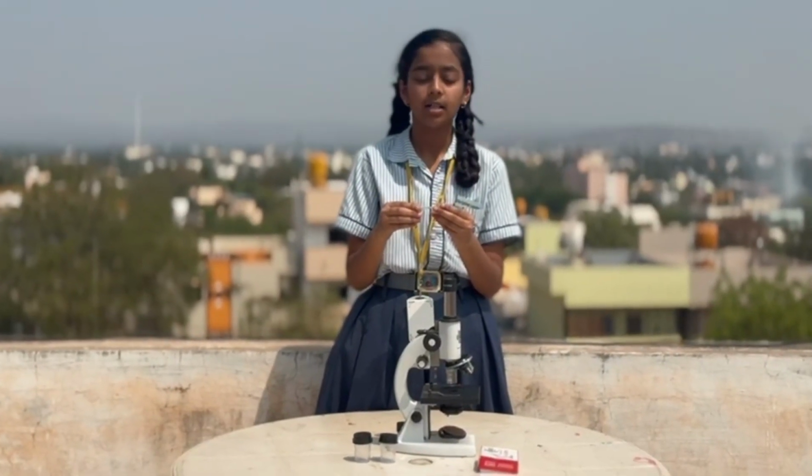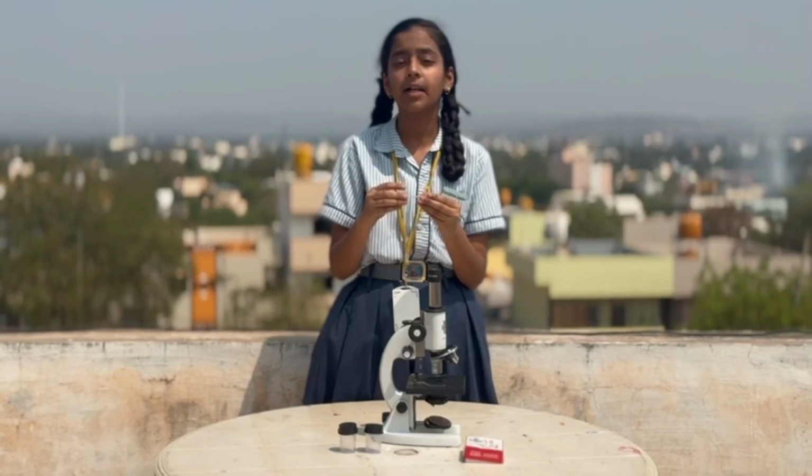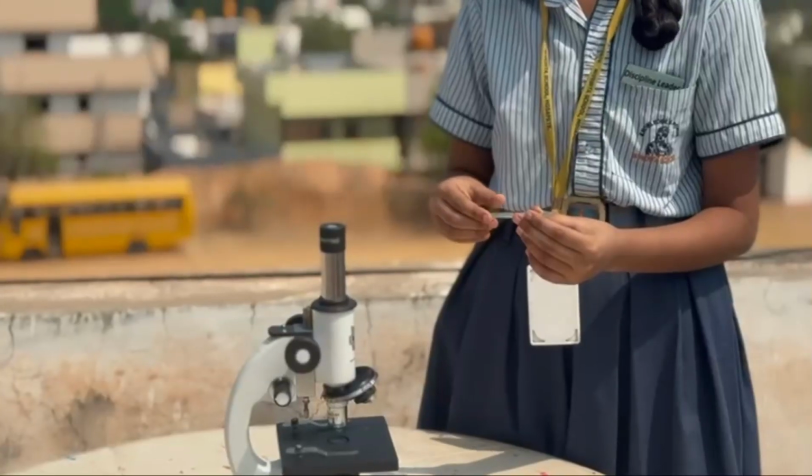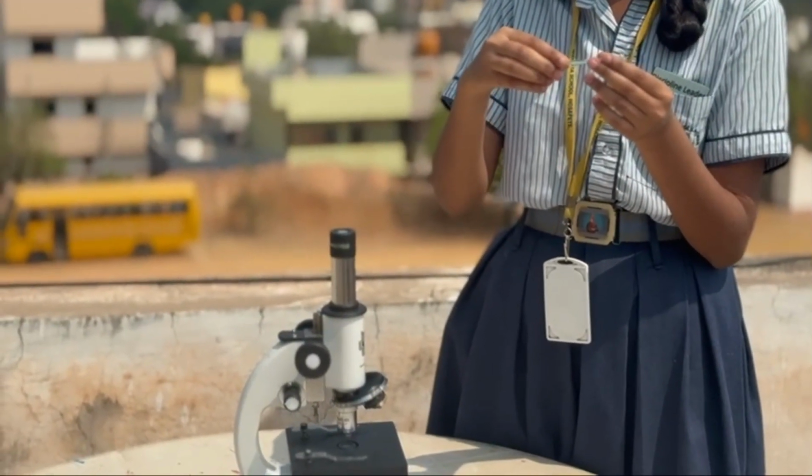Now I have added salt on one slide and covered it with another slide. Now we will place this slide under the objective lens.